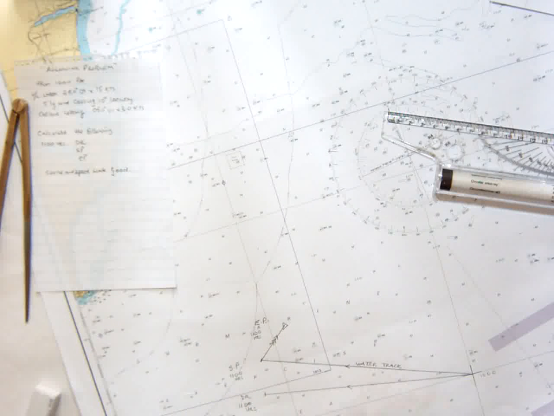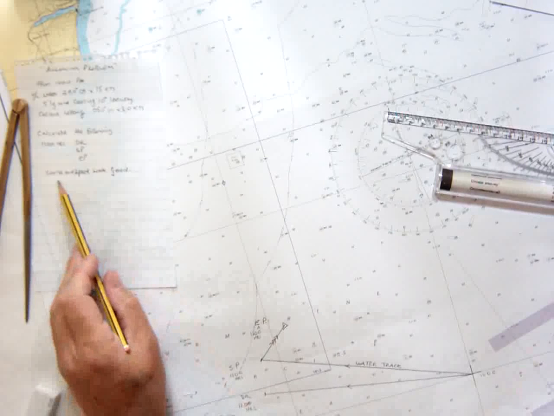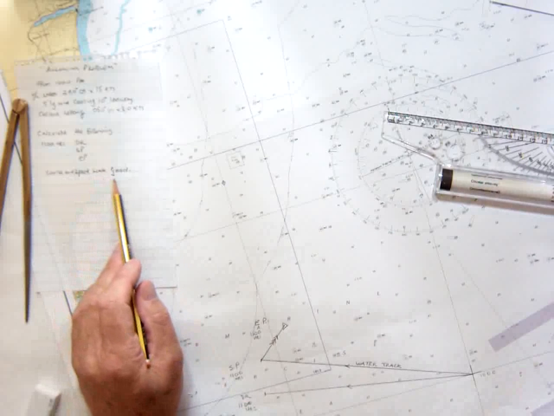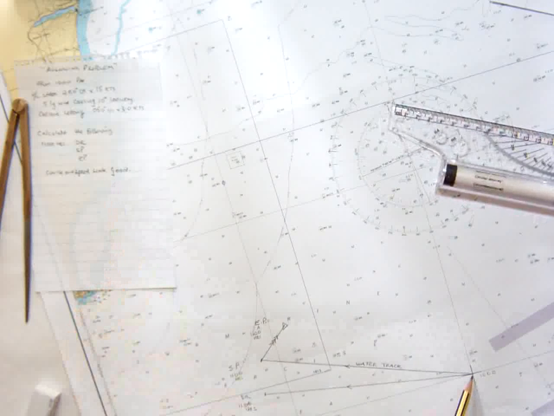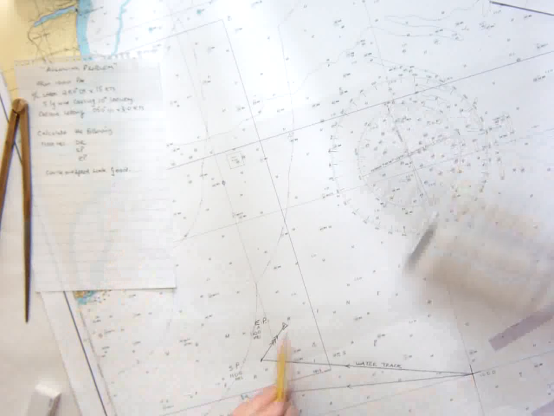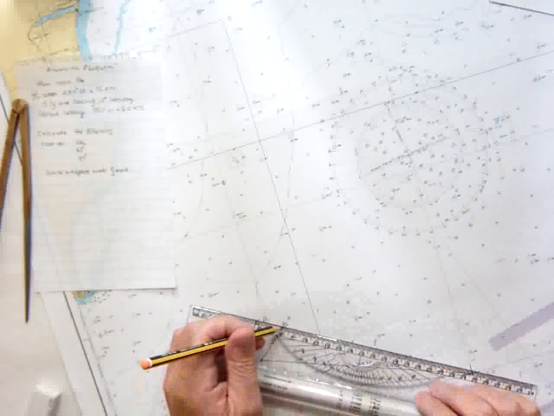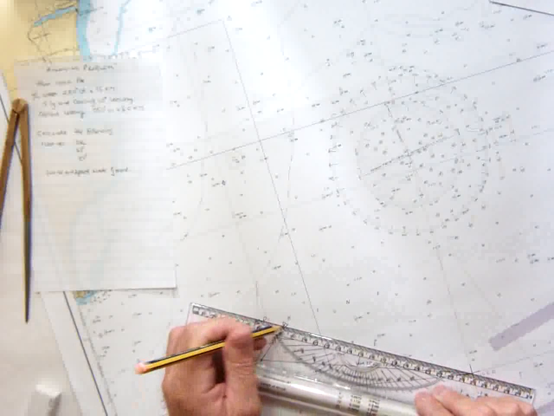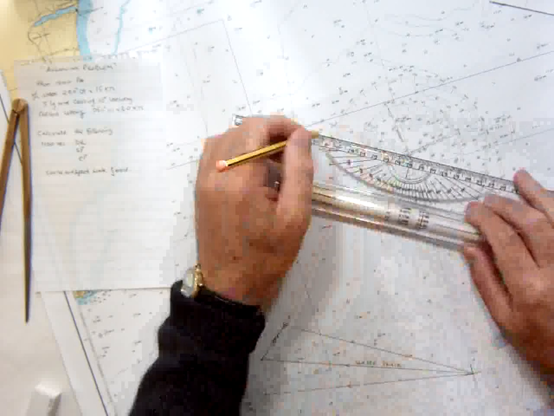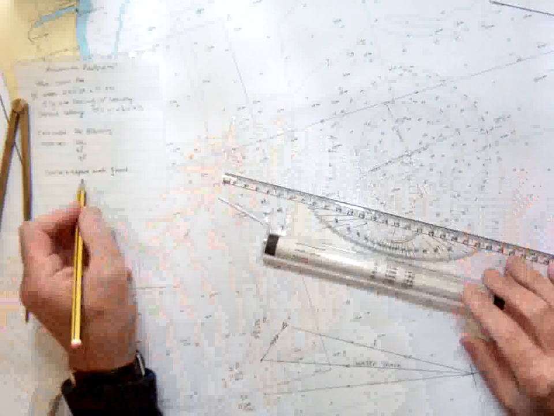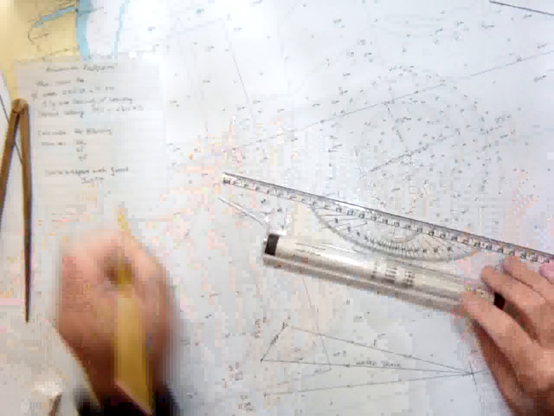So we've had our DR position, with the helmsman just steering the 280. We've allowed 10 degrees southerly leeway, and now we've allowed our current. So if we wish to get our course and speed that we've made good, then we simply join from our 10 o'clock position to our estimated position. We can look on the compass rose and see that the course that we're making good is actually 300 degrees true.